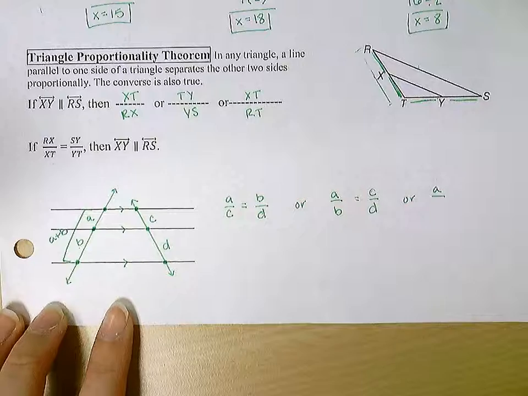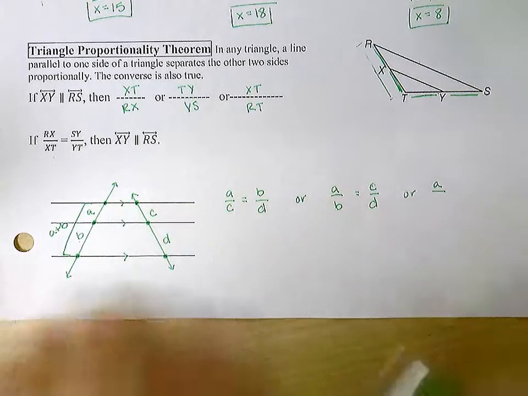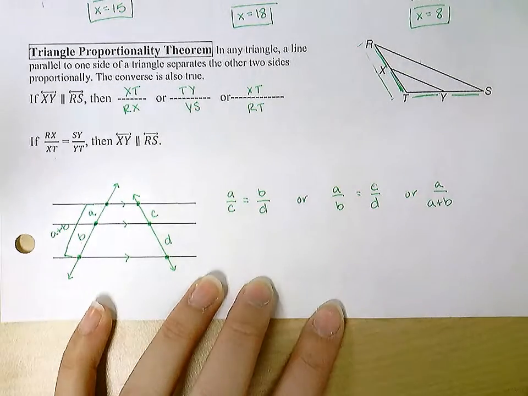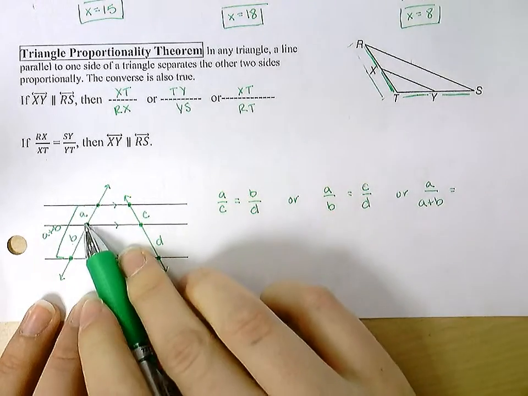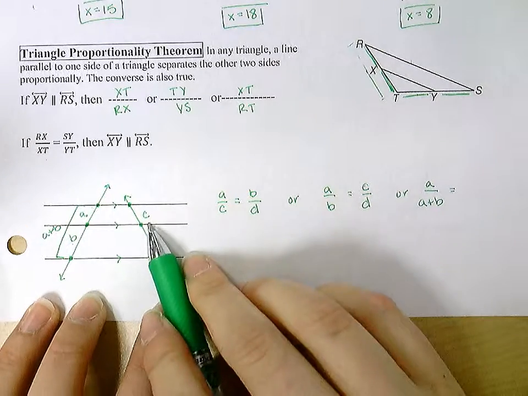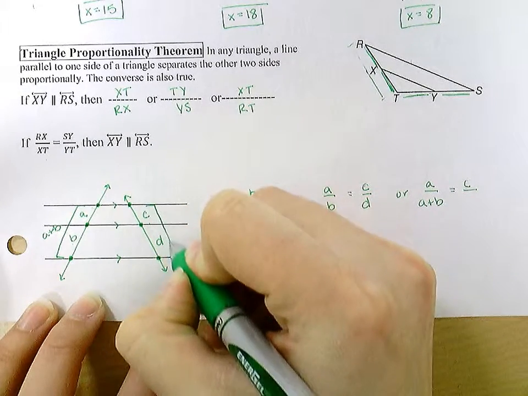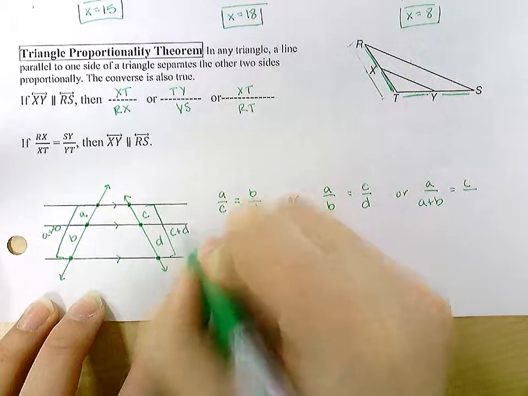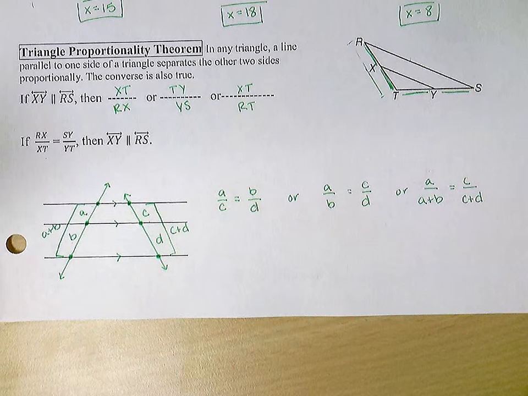So that would be A plus B. So I can write a ratio of A over that entire segment length, which is A plus B. That would then be equal to, since I used A as my smaller piece, I'd have to use C in my second ratio there over that entire segment length, which is C plus D. Okay, so those are your different ways to write out these proportions with your parallel lines.